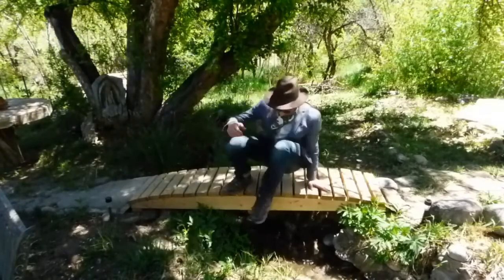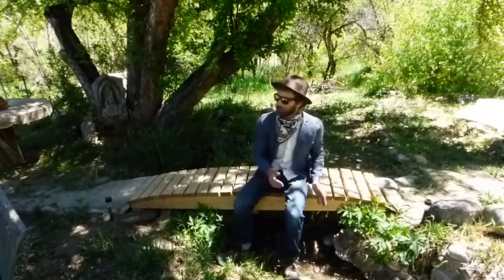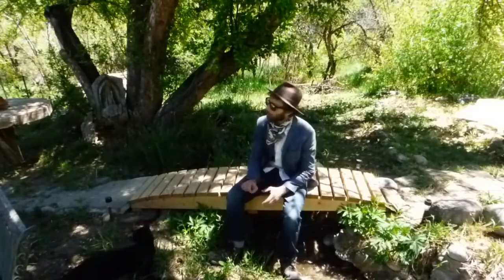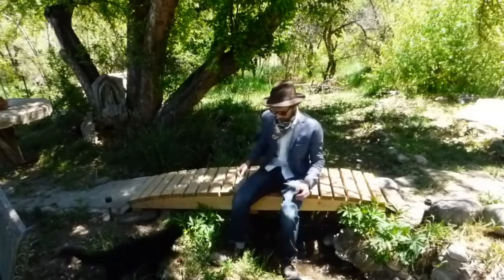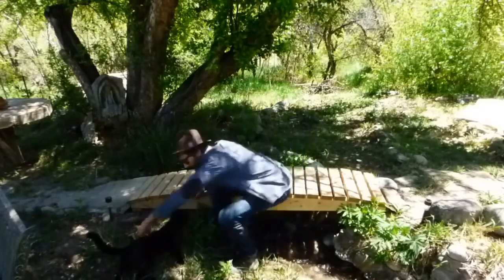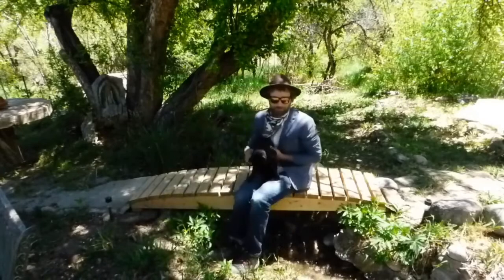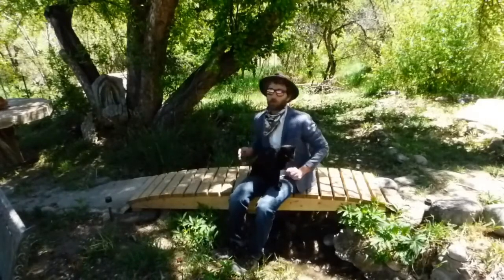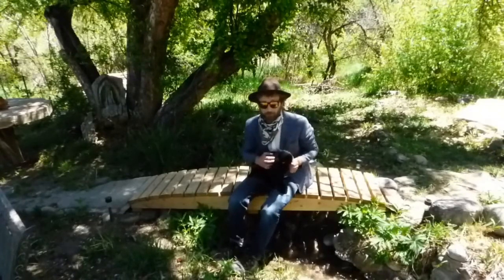Welcome to my garden. I'm sitting over an offshoot of the main ditch. Often we just call this a ditch, but the appropriate word is laterals. And may I introduce you to my cat, Paco. Now, the Spanish word for laterals, laterales, according to some sources, would appropriately be sangrías.